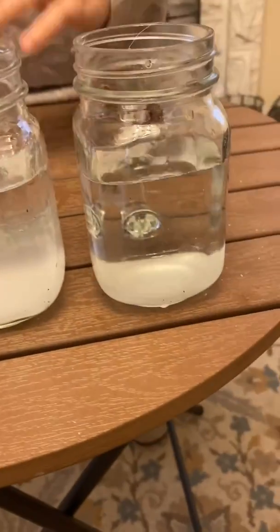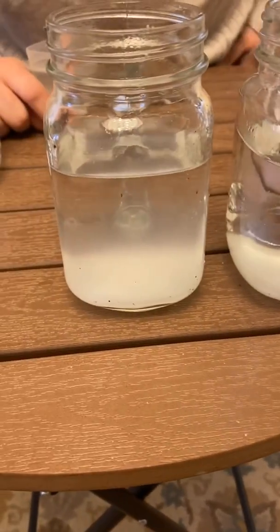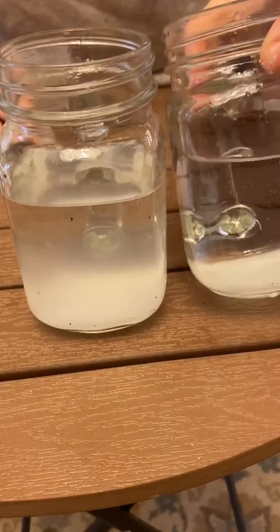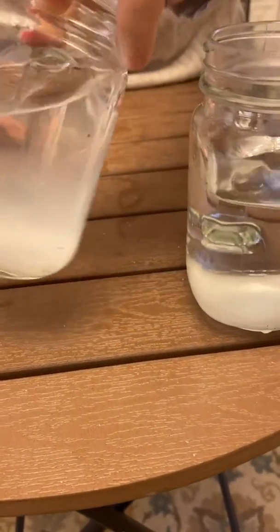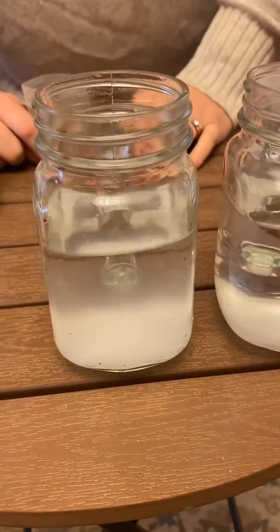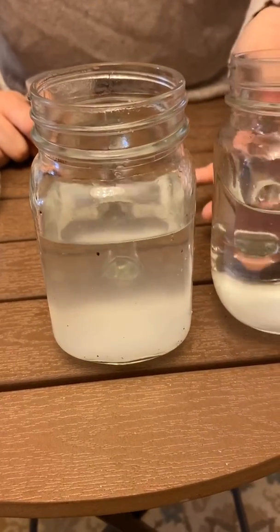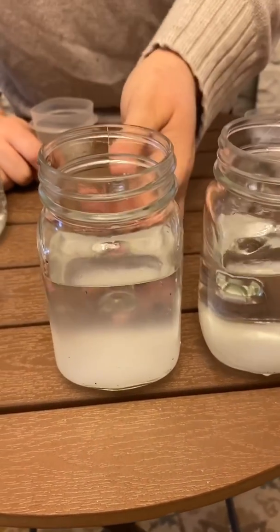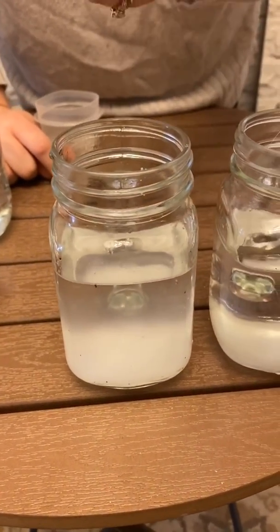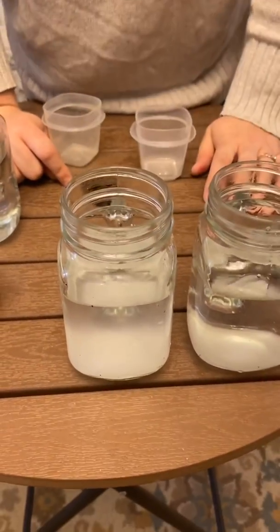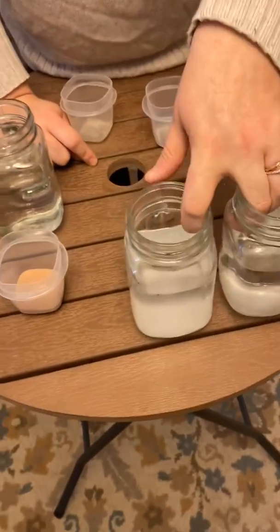Can you tell the difference between each one? Not really. They're both a little cloudy. They both sank to the bottom. And by the time we got ready to either sift this out or tried to get all of the amount back, it would already be a solution. So that's how you know the difference.